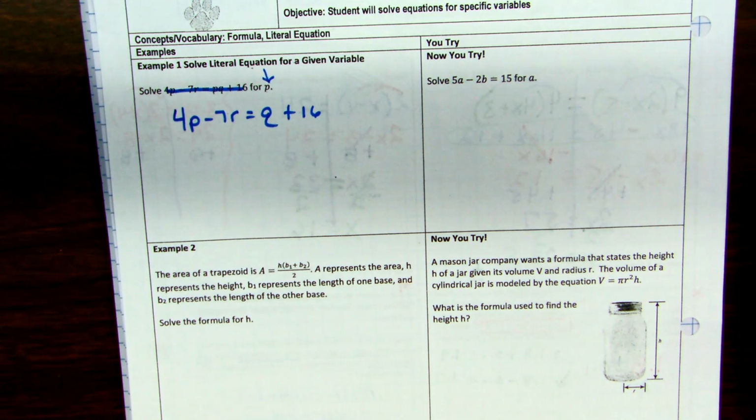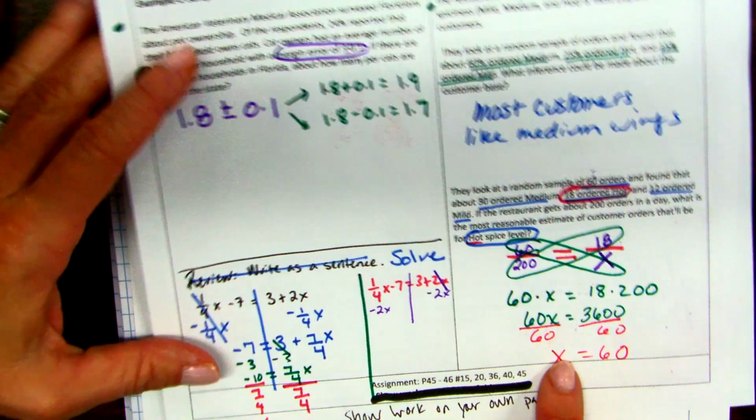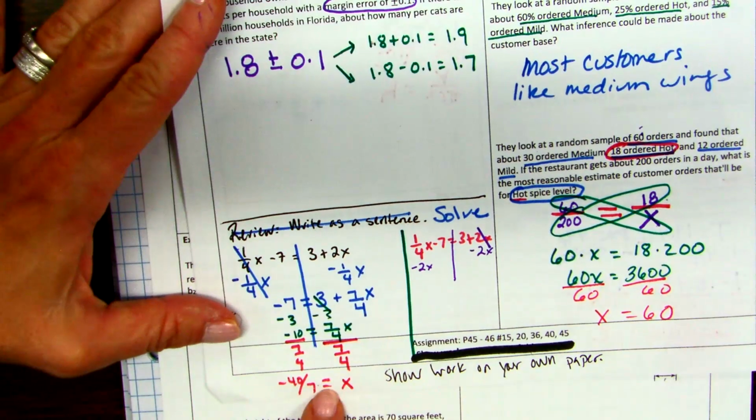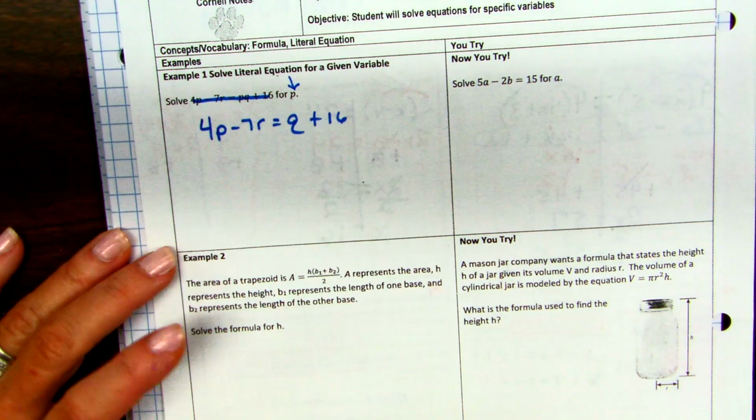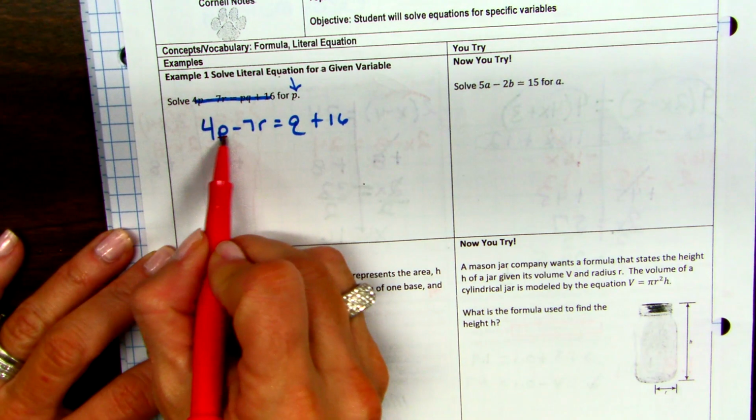Letters are funny. And what this is, is solving for a variable. Like we just solved for x here. We solved for x here. We solve for x. Get the letter by itself. We're solving for p, okay? That means we have to get p by itself.